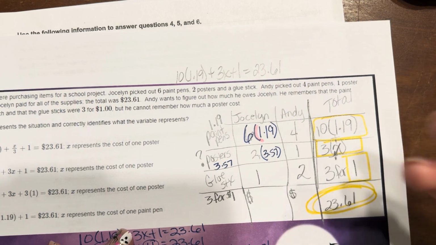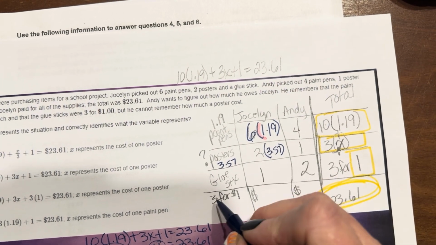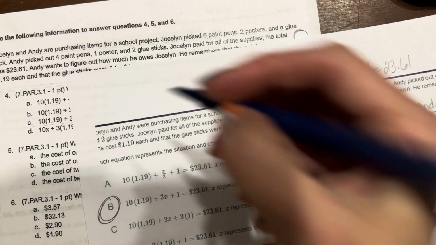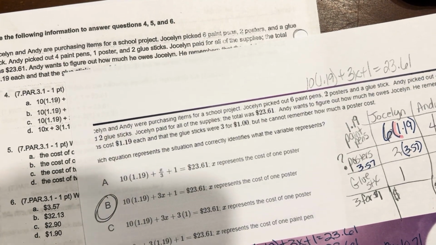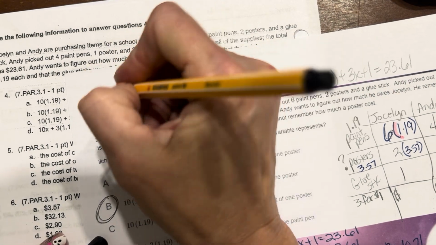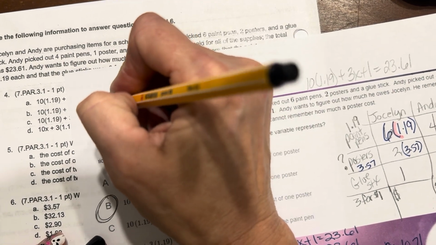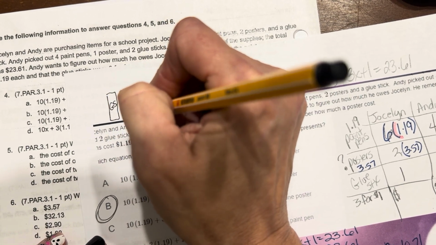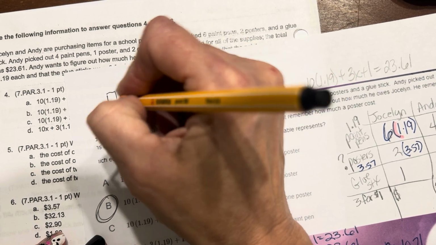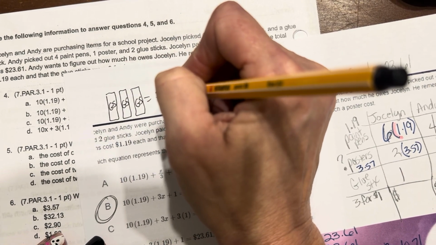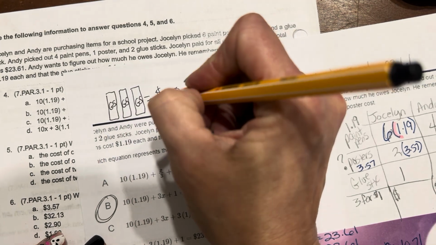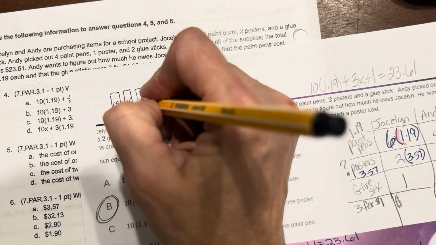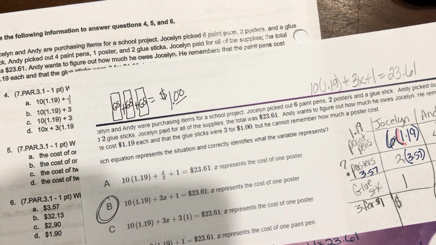One glue stick, keep in mind, the glue sticks were 3 for $1. So I'm just going to draw you a little picture right here. Here's one glue stick. Here's another glue stick. Here's another glue stick. Those 3 glue sticks equal $1 total. So this glue stick plus this glue stick plus this glue stick equals $1.